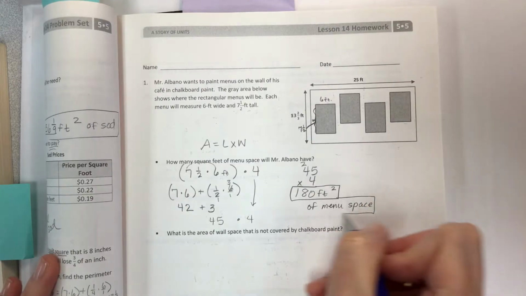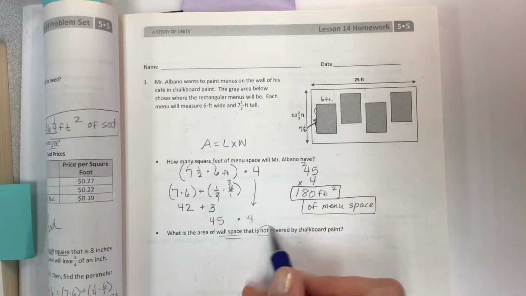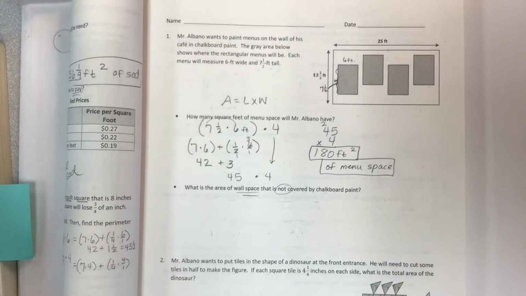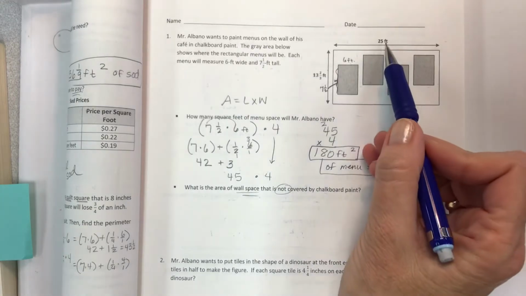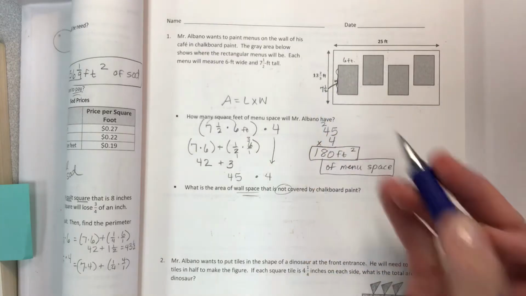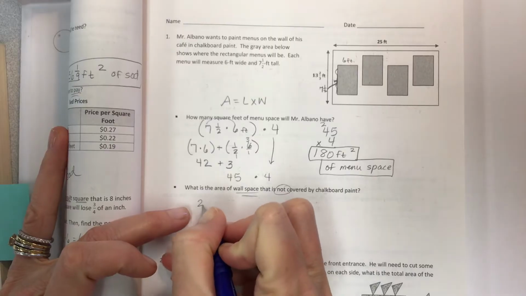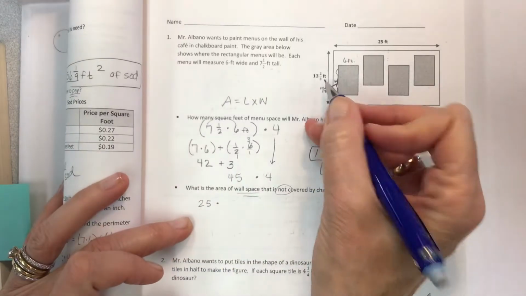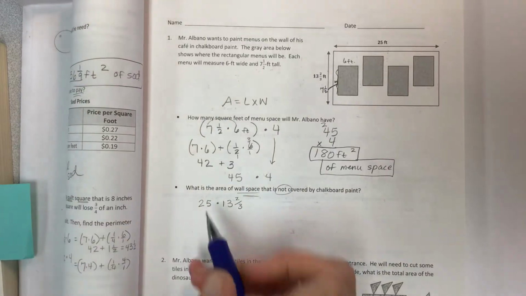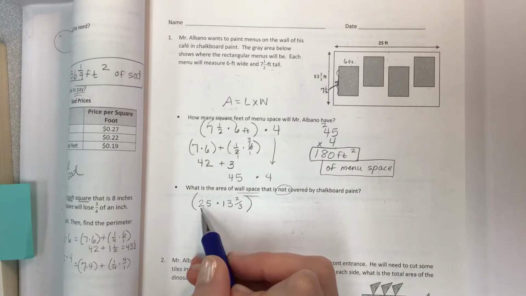Okay, moving right along. What is the area of wall space that is not covered by chalkboard paint? I recommend that you circle and underline important things. So if you look back up here at the dimensions, we've got a 25 by 13 2/3, and that's going to be the whole wall. So we have 25 times 13 2/3, and that's the whole wall. And we're going to have to figure that out first before we do anything else.